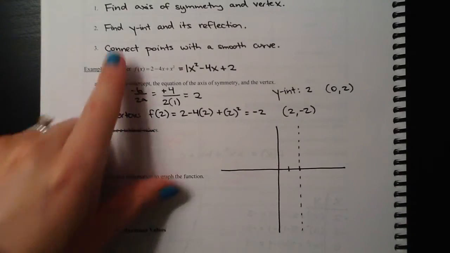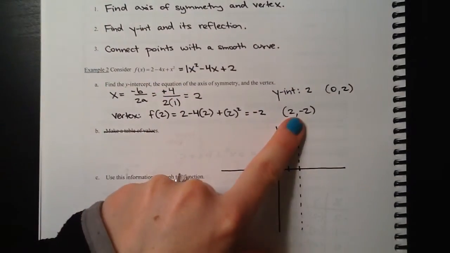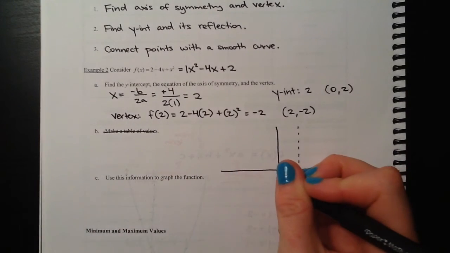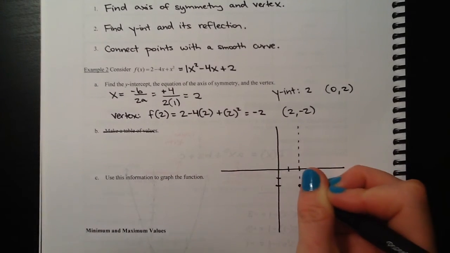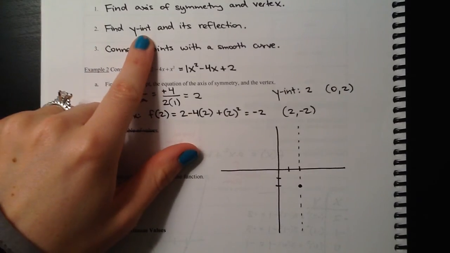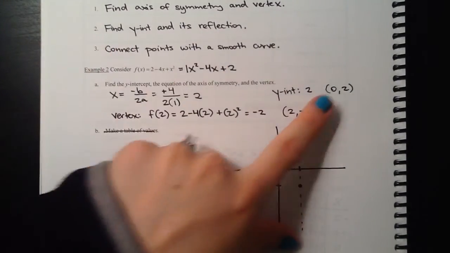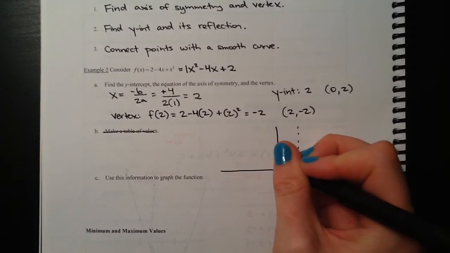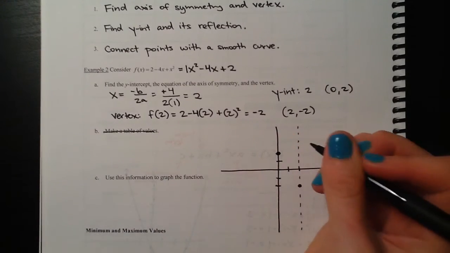Then our next point, so find the axis of symmetry and the vertex. So the vertex is 2, negative 2. So we're going to go down 2 units, so that right there will be our vertex. So it's either going to be the highest point or the lowest point. We'll see once we get everything sketched out. Step 2, find the y-intercept and its reflection. So the y-intercept is the point 0, 2. So we're up 2 units on the y-axis, right there.